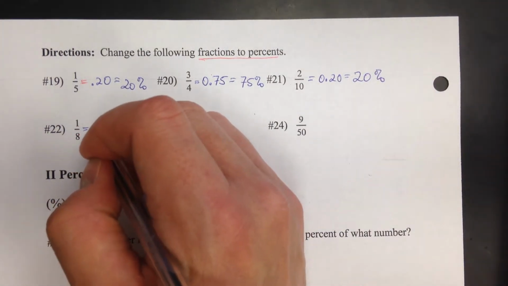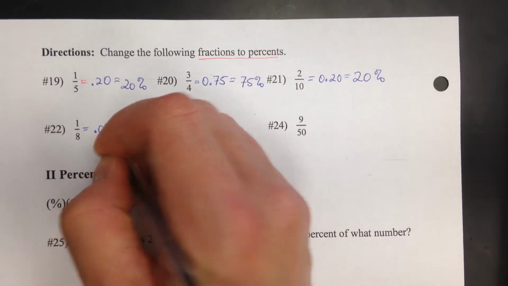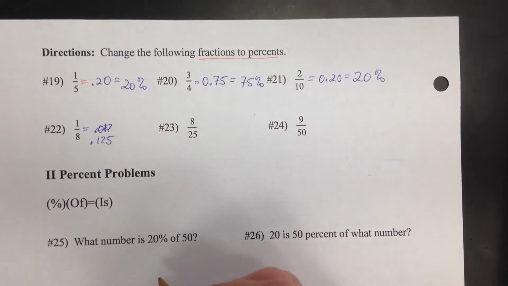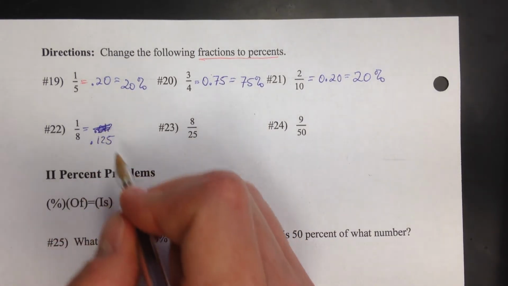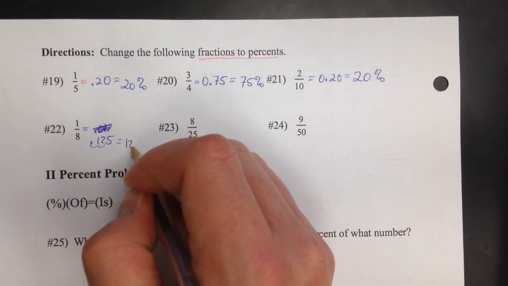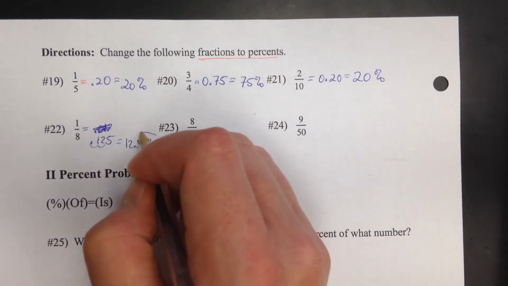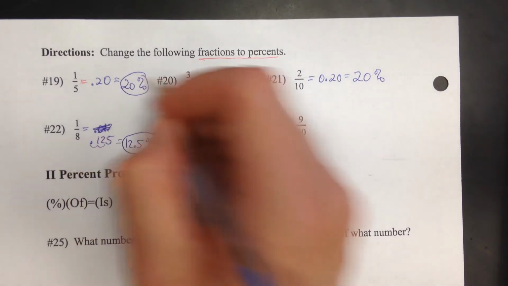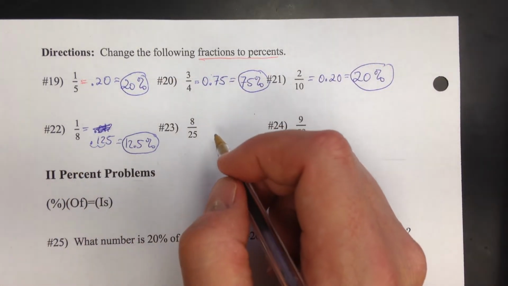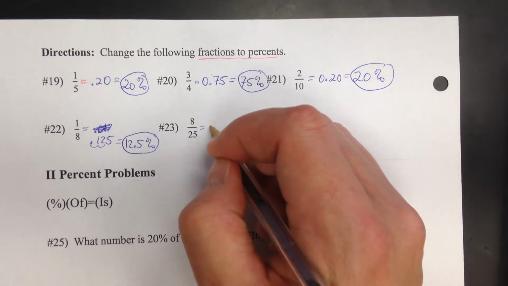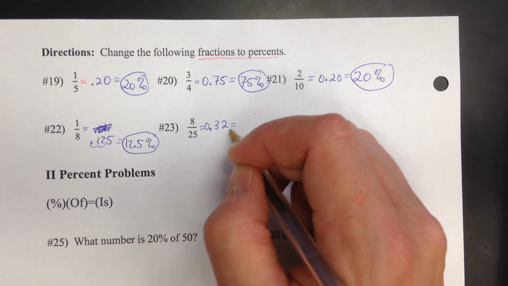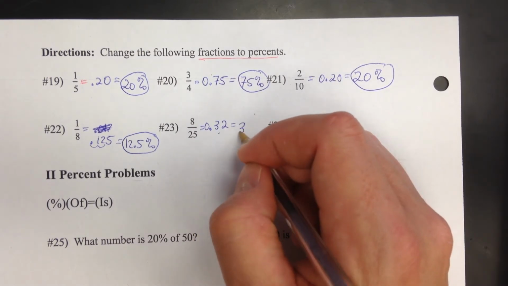1/8 is 0.125. Okay, so 0.125, I'm going to shift the decimal there, and it would be 12.5%. Okay, I'll circle all of these. 8 over 25 is 0.32, and that's 32 over 100, which is 32%.